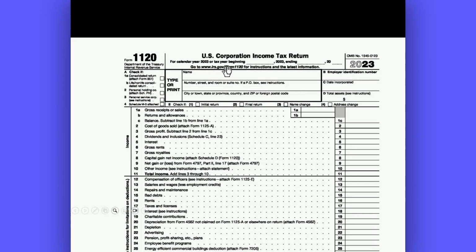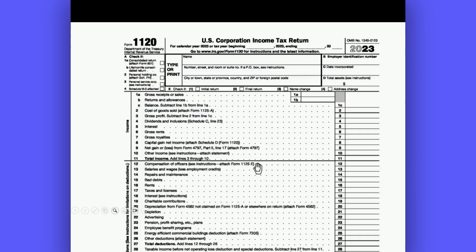If you're not a calendar year, then you put in your fiscal year, and then all the normal name, address, etc. And then it gets into the income. And remember, in the income section, it's going to include those portfolio or investment type income items, dividends, interest, etc., that are not included on page 1 of the partnership and the S corp returns.